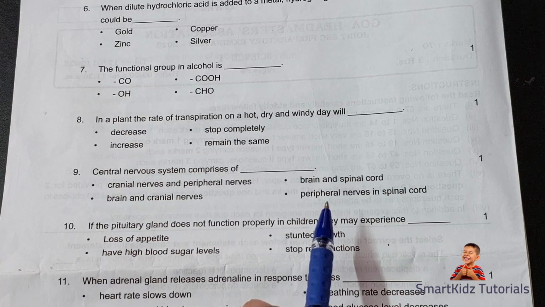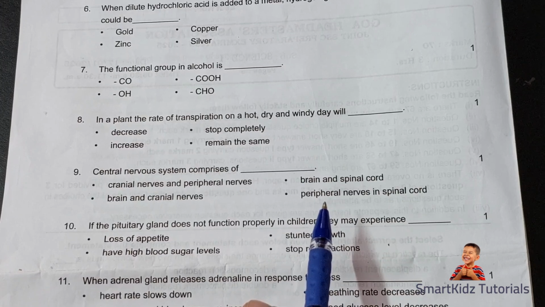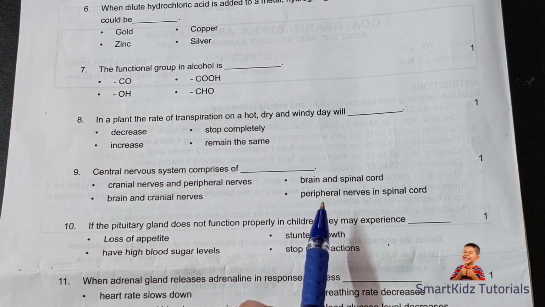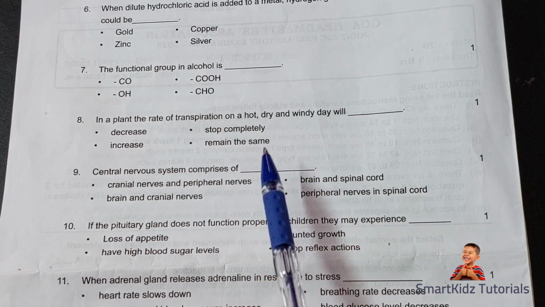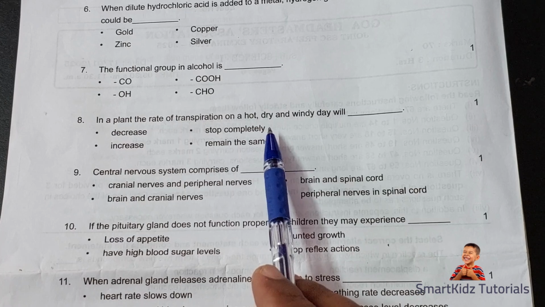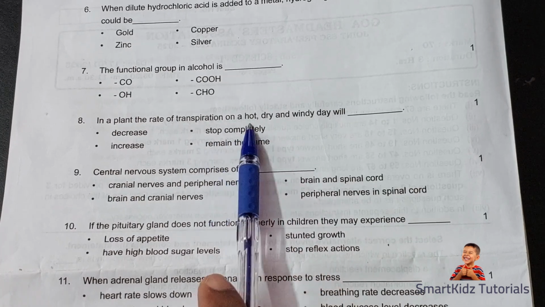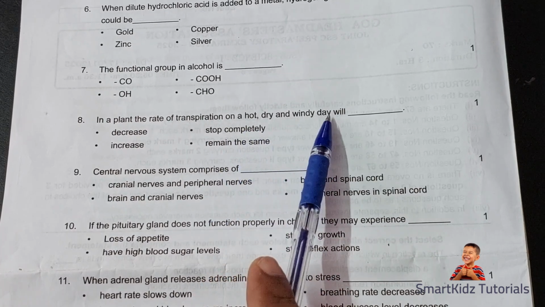And why does that happen? We've learned that as well: the molecules of water get excited and their kinetic energy increases, as a result of which they move from a liquid phase into a gaseous phase. The same principle, along the same lines, applies to transpiration on a hot, dry, windy day.